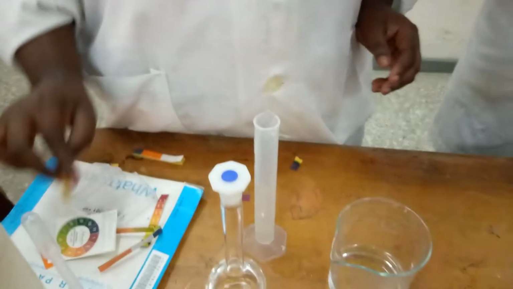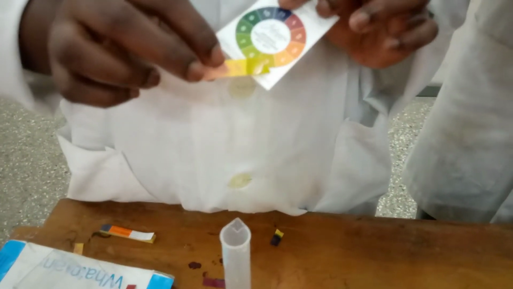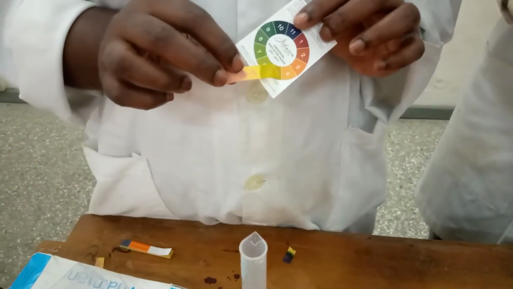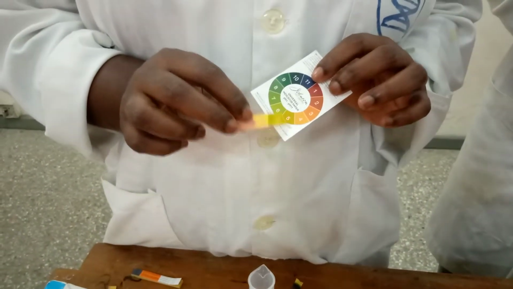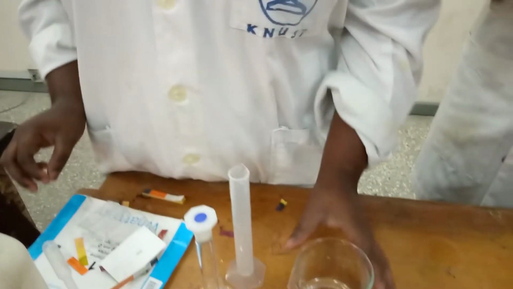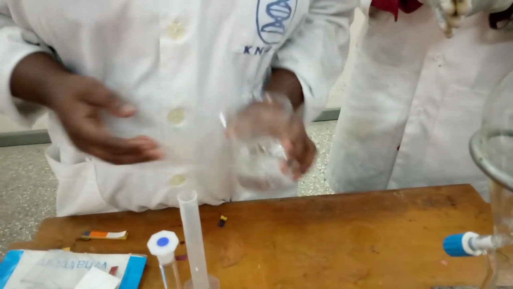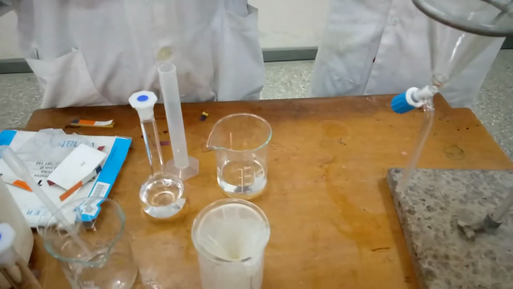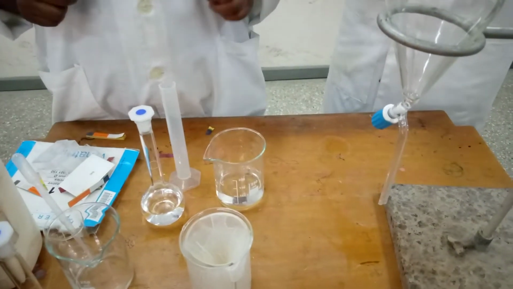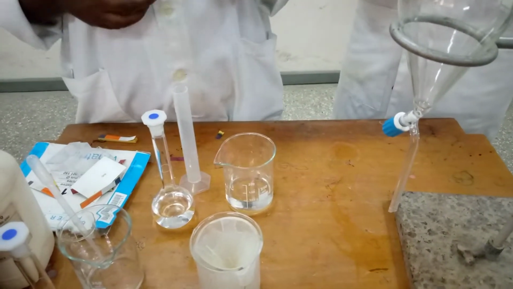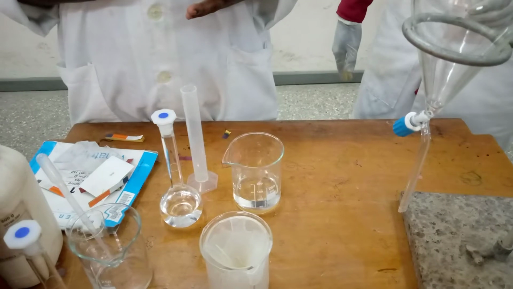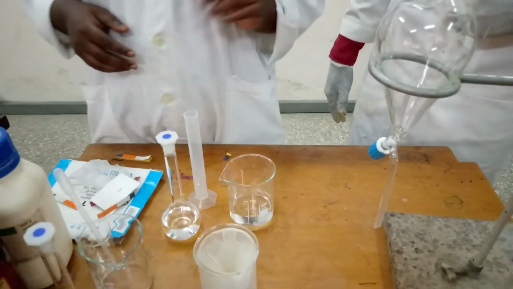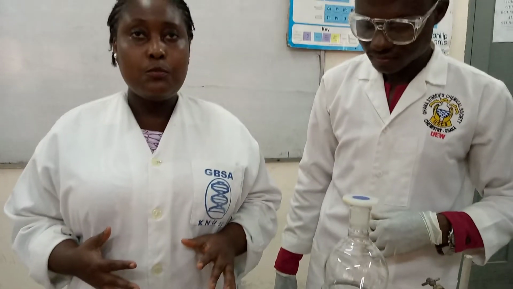You can see from the paper, this is pH 5, so it's slightly acidic. Now the solution is hot, very hot. So in order to get our benzoic acid, we need to cool it in ice. Whilst cooling it, we see that the benzoic acid will precipitate out. So now we'll get the ice back, then we can start with the cooling.